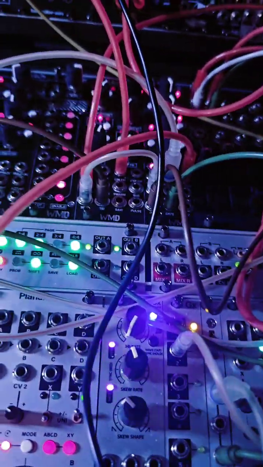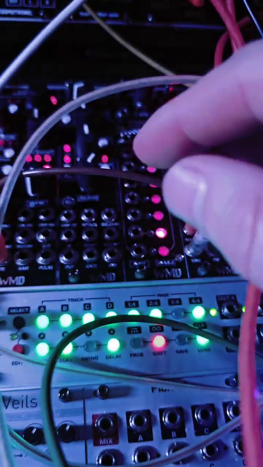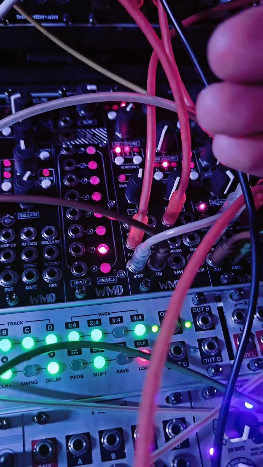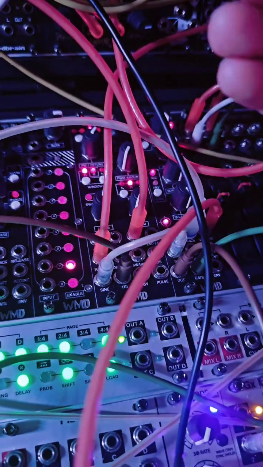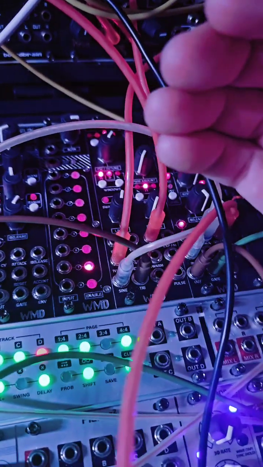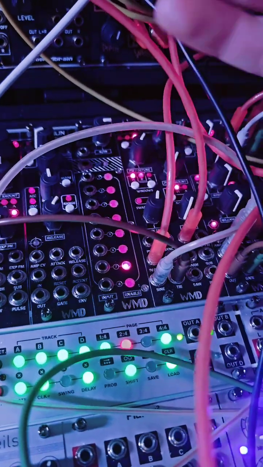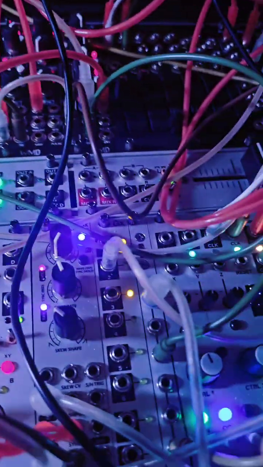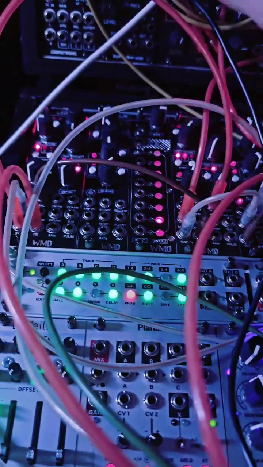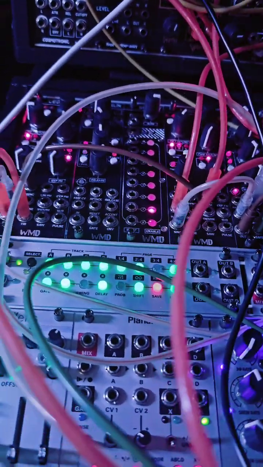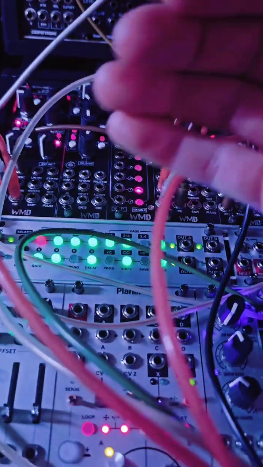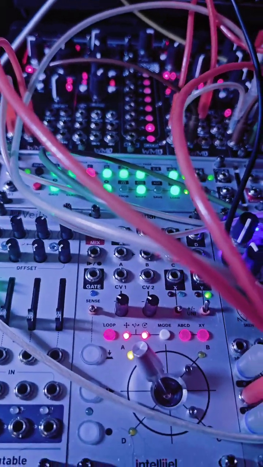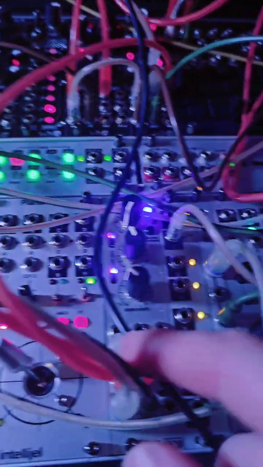And so basically, with the sync, anytime the pitch changes on the volt per octave input, the rate of the waveform obviously changes. So what that does with the LFO is every time the pitch goes up on the first Legion, it changes the rate of the LFO.